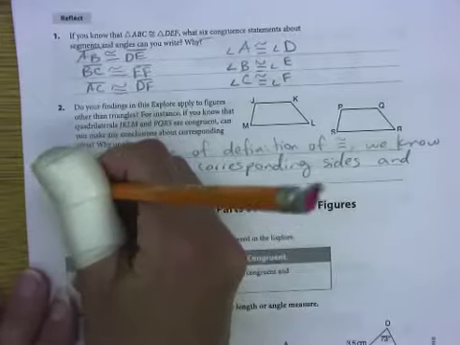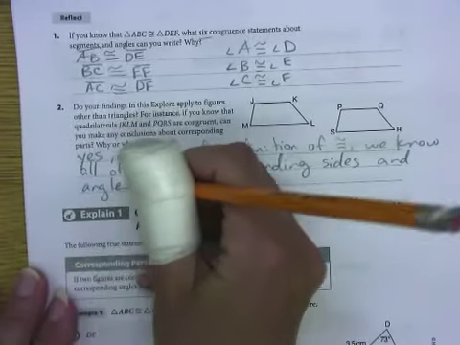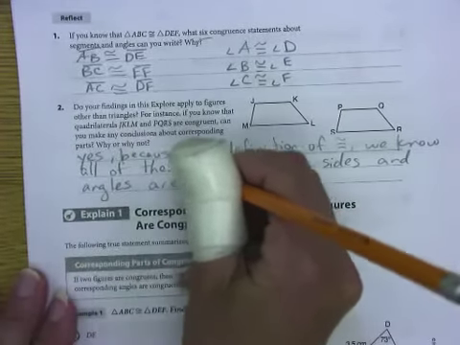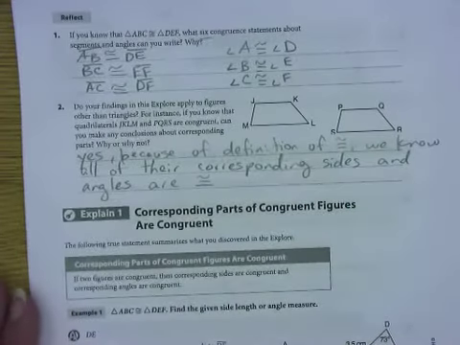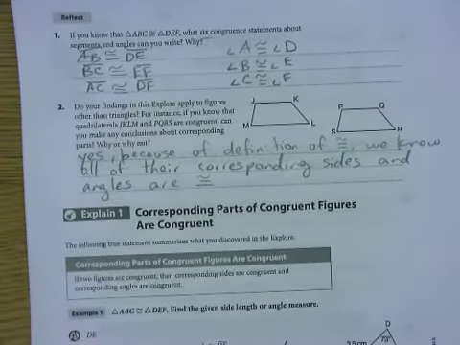And by parts, let me be more specific, all of their corresponding sides and angles are congruent.